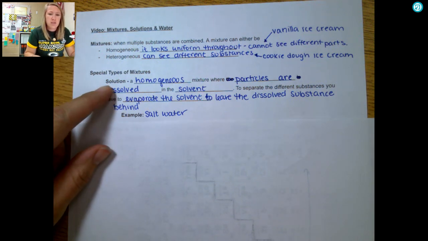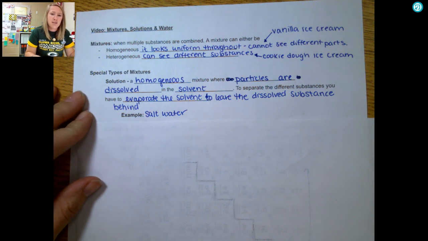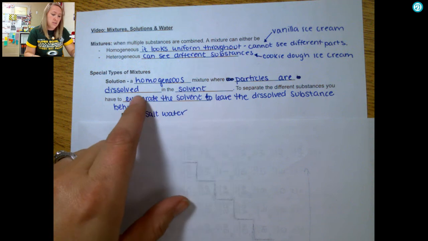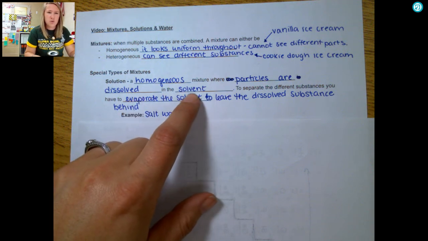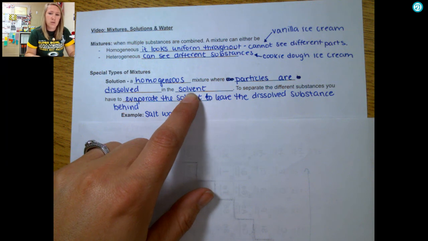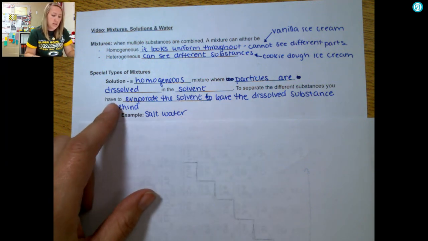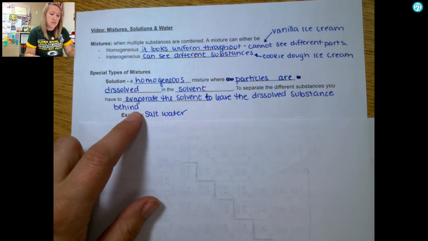A solution is a homogeneous mixture where particles are dissolved in the solvent. That means that my particles dissolve in my solvent. My solvent is usually something like water. So it's some sort of liquid typically, and that's how we'll interact with it. To separate the different substances, you have to evaporate the solvent to leave the dissolved substance behind.